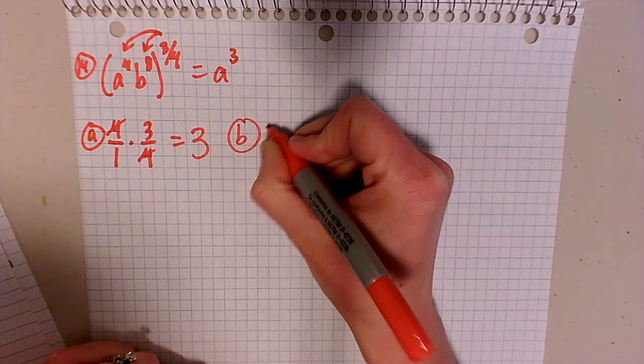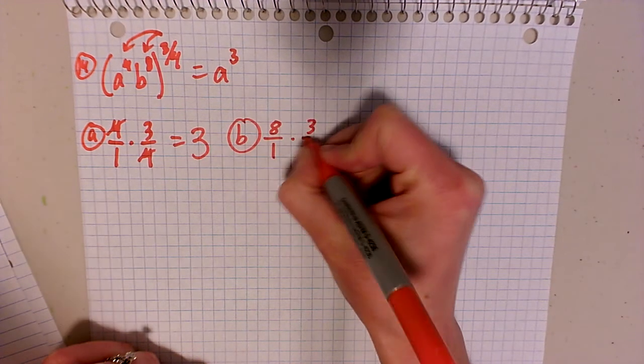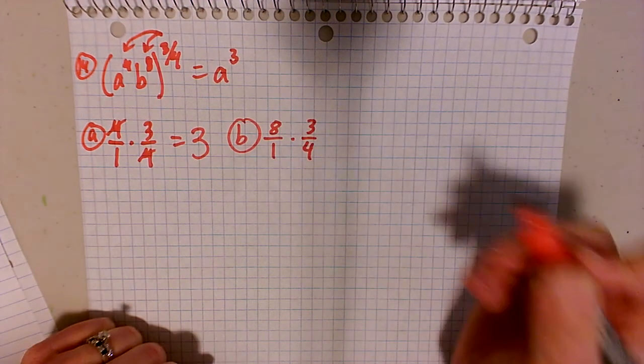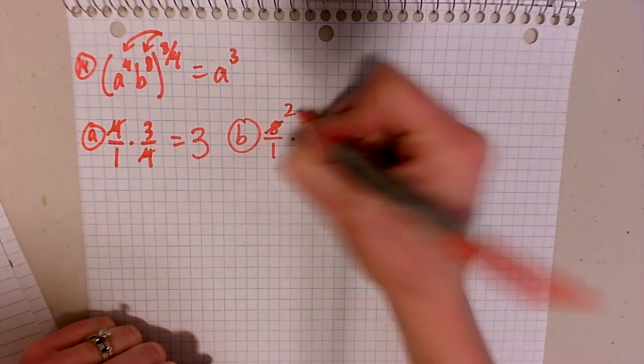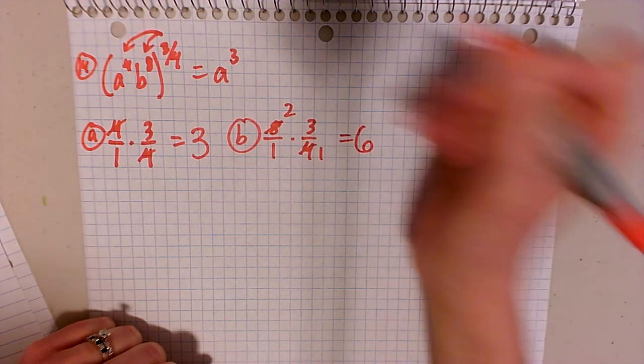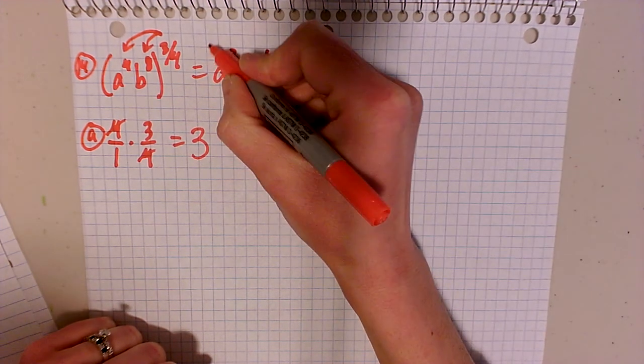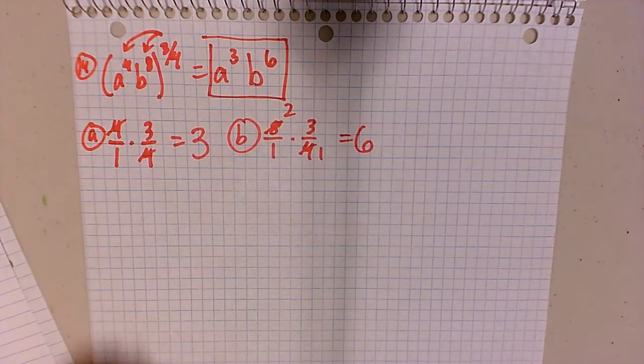And then for the b, we're going to do 8 over 1 times the 3 over 4 on the outside. This 4 turns into 1, that 8 turns into 2, and we get 6. So then 6 is our new exponent on b, and we get a cubed b to the 6th.